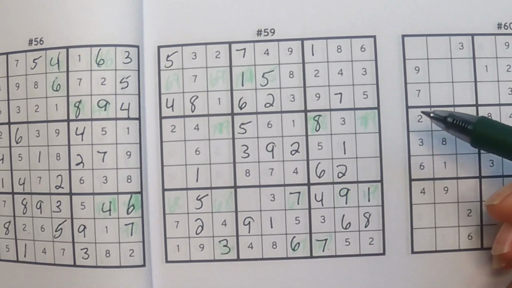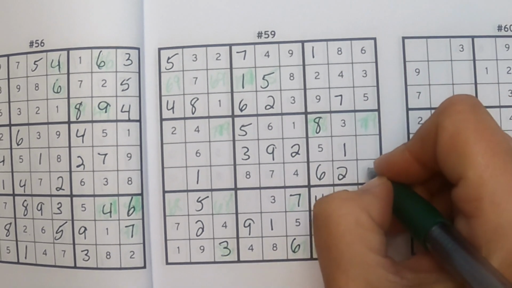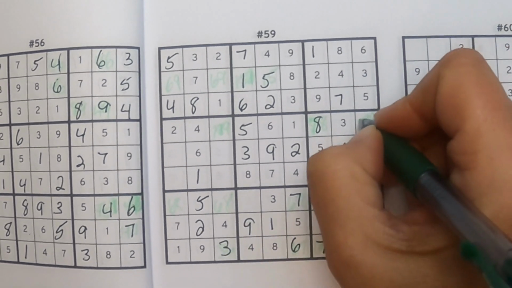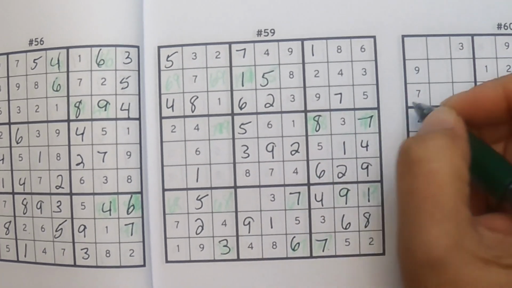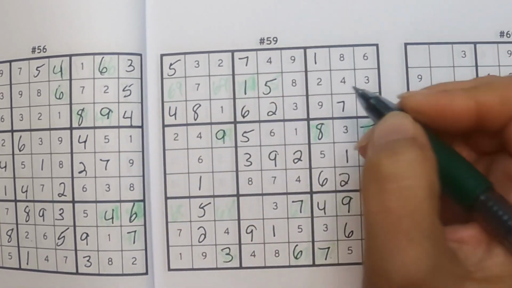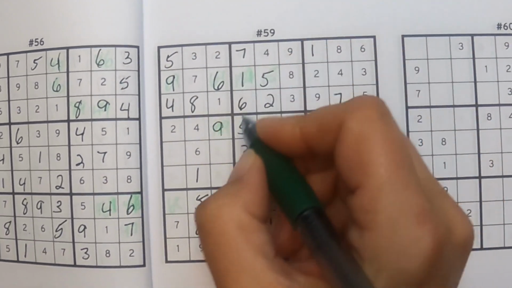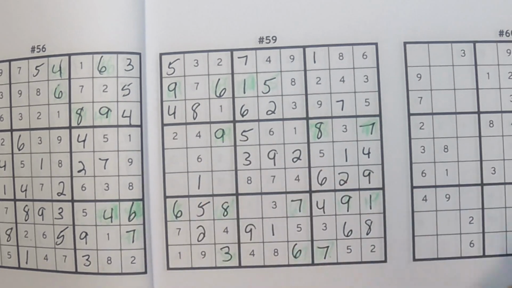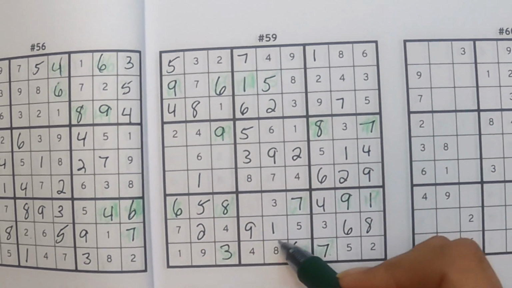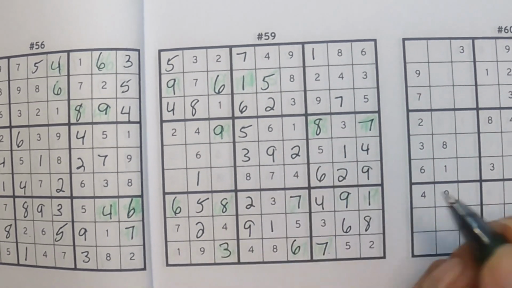For this box now, we're missing 4, 7, and 9. We've got 4 and 7 here. That makes this our 9, 7, 4. That 7 makes this our 9. That 9 makes this our 6, 9. And that 6 makes this our 8, 6. For this box now, we're just missing a 2.